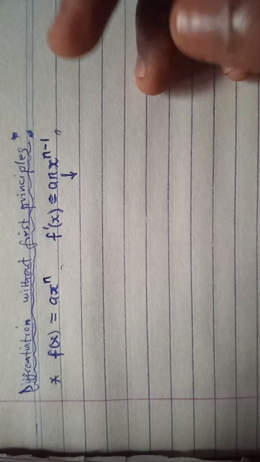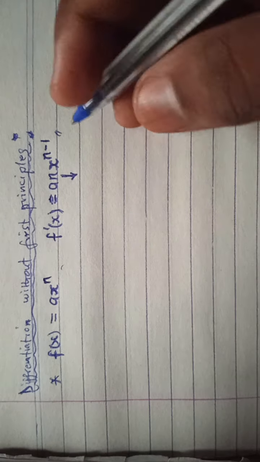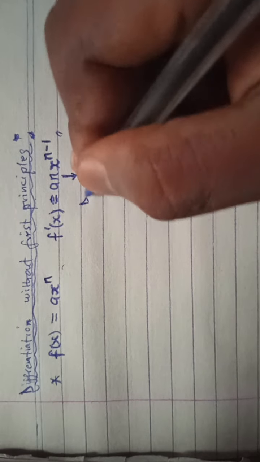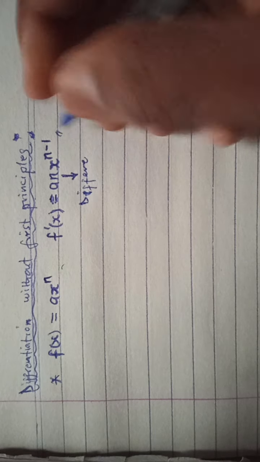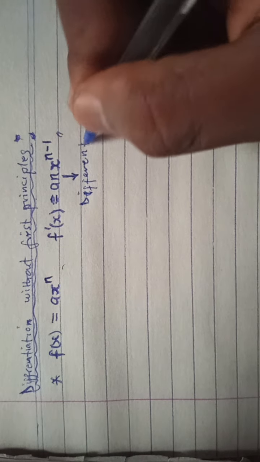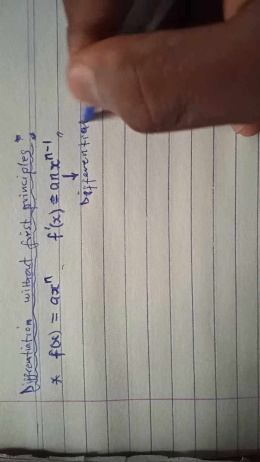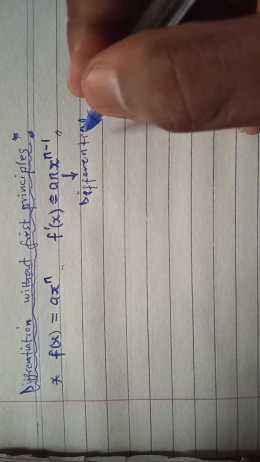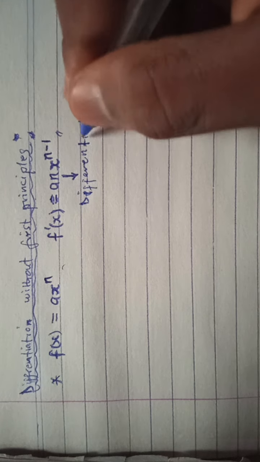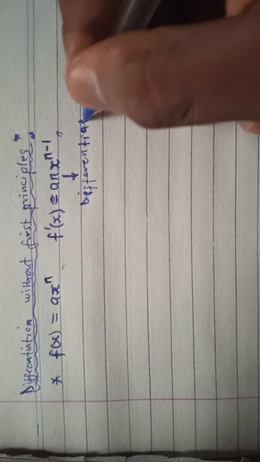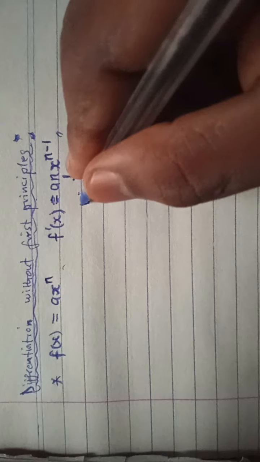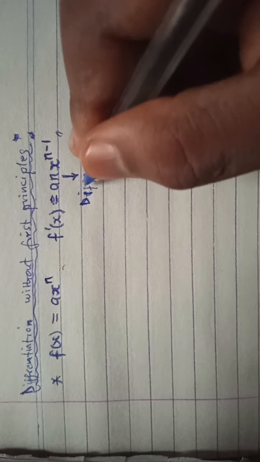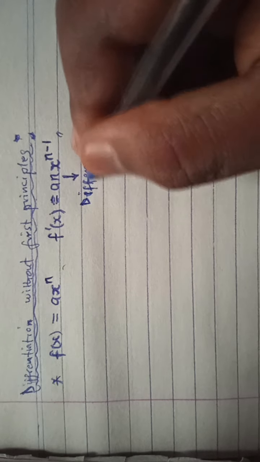Have you seen that? So now this one is the differential notation. Someone may ask how did that one come about? So for that sake, we are just going to use first principle to derive this one, so that the rest of the things we will be doing will not require first principle again.